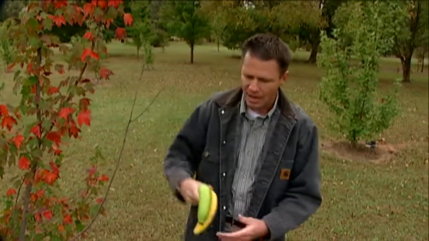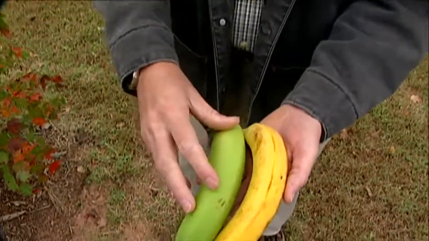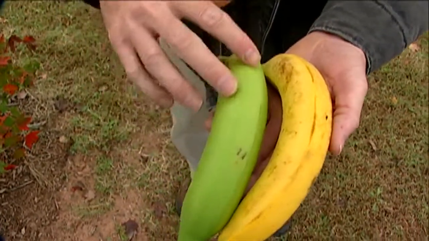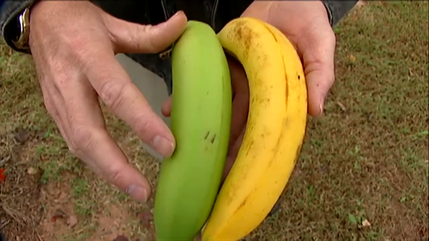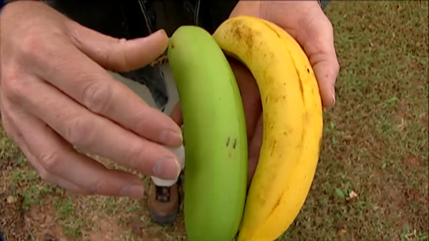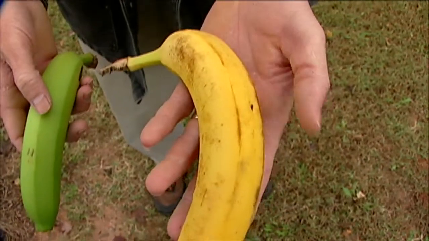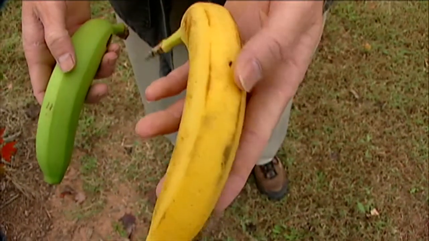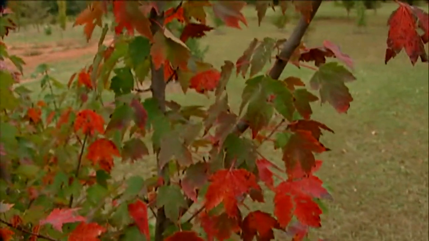Well, back to our bananas. We have the green one and the yellow one, and the green one shows us that we still have some chlorophyll in the peel, and it is still photosynthesizing, producing those sugars and transporting those into the fruit. And the yellow one here has the chlorophyll phased out, and it's ripe for the eating. And the fall foliage, whenever the chlorophyll is gone, it's ripe for viewing.